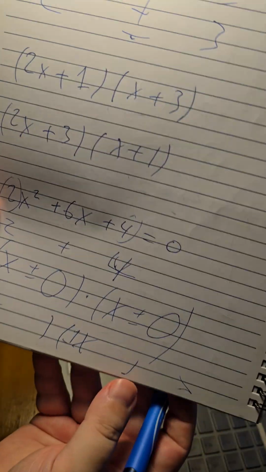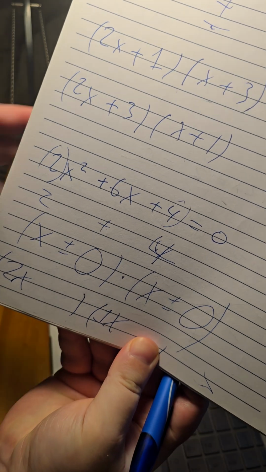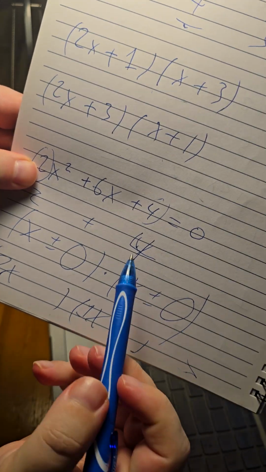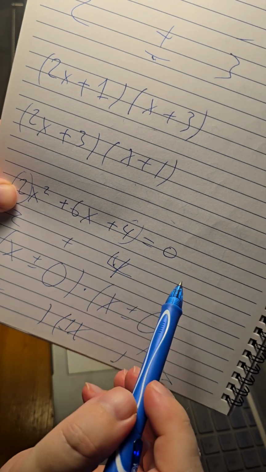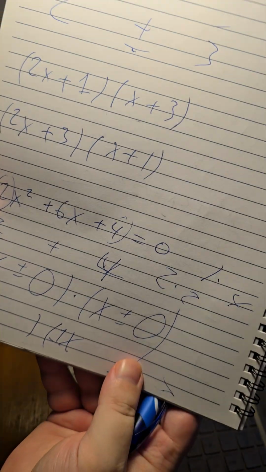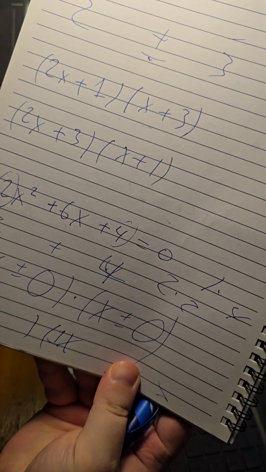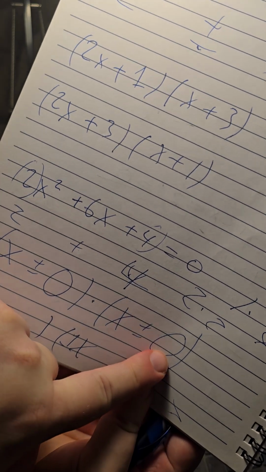So we've got to put two numbers that multiply to get 4, the last term. That's either a 2 and a 2 or a 1 and a 4, because the last term is this number times this number.